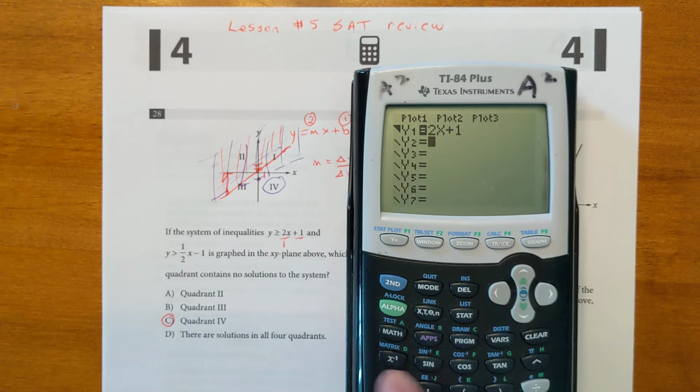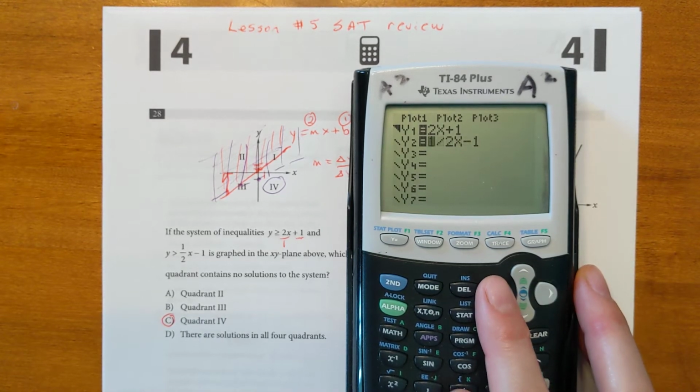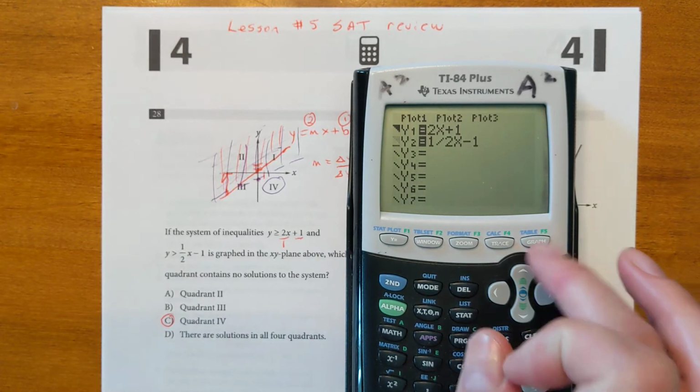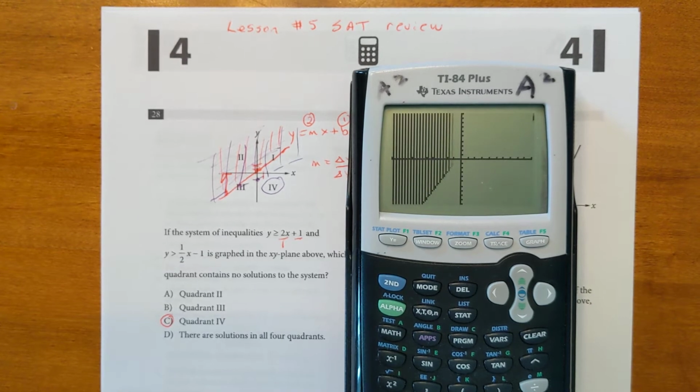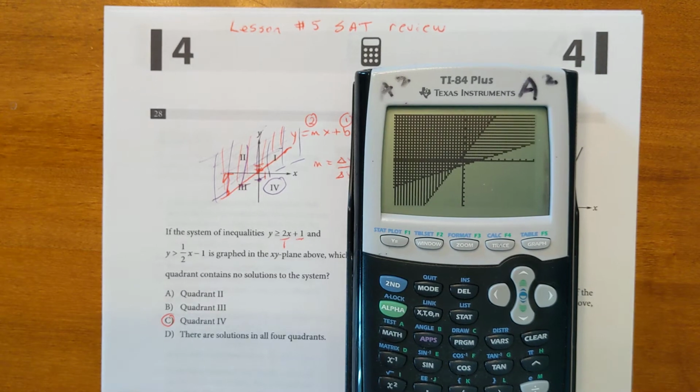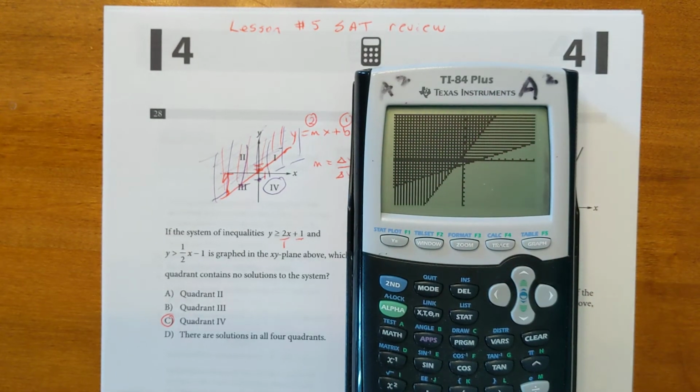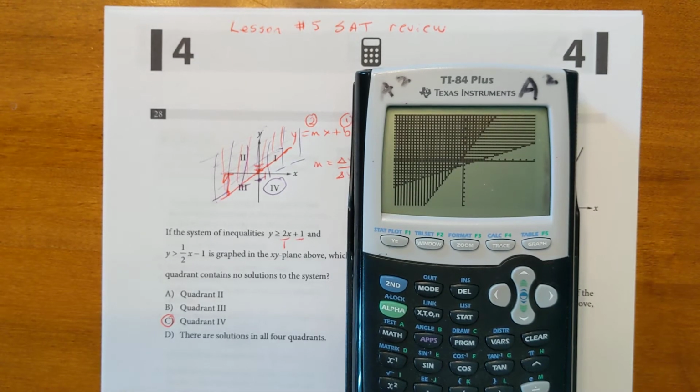Okay, the next one. The next equation was 1/2 x minus 1. So 1/2 is 1 divided by 2, because a fraction is division. 1/2 is 1 divided by 2. x minus 1. The fancy calculator here doesn't have a fraction key. It doesn't really matter. It's greater than also, so I'm going to hit enter in the front. And then you just hit graph. So again, the answer, or the solution, is where the two colors or the two shadings overlap, which is right here. All of the answers in that area are solutions to the system.